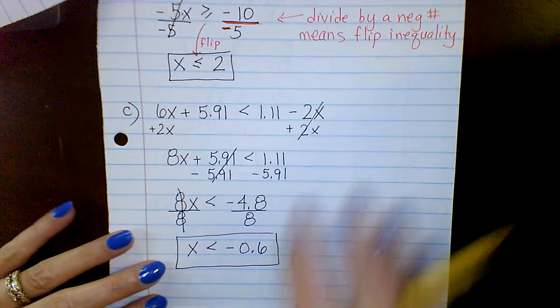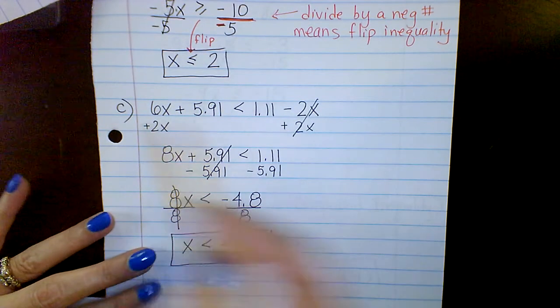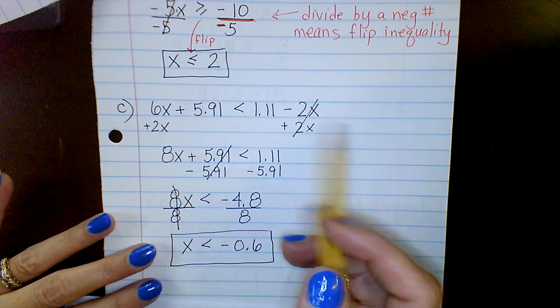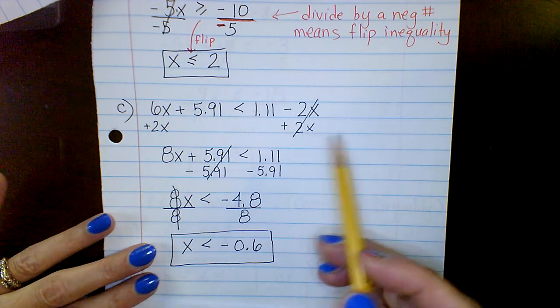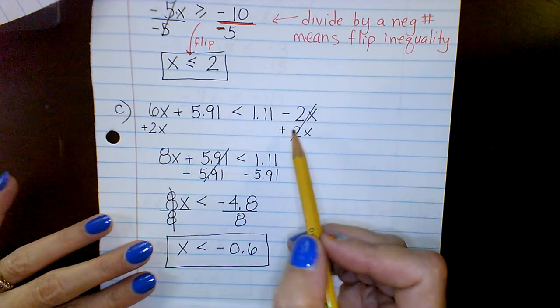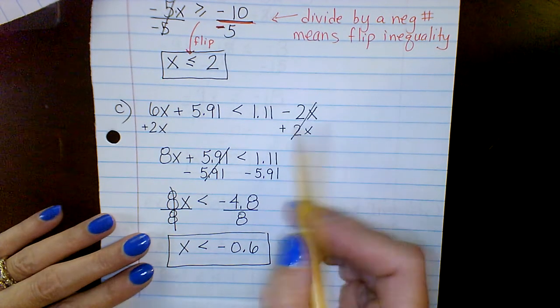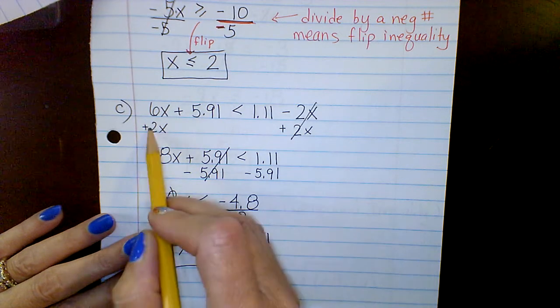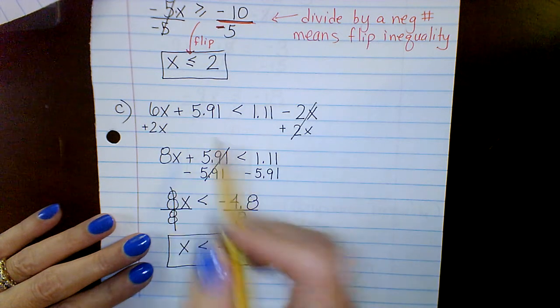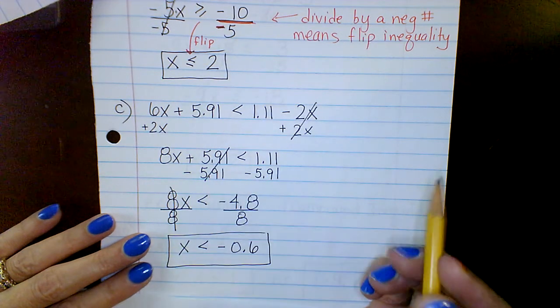So let's look at another one here. This one's a little messier. We have variables and constants on both sides of this inequality. Just like with equations, we're going to get all the variables to one side, constants to the other, and then divide. So that was a minus, so I'm going to add 2x to both sides. It gives me 8x. Bring all that other stuff down.